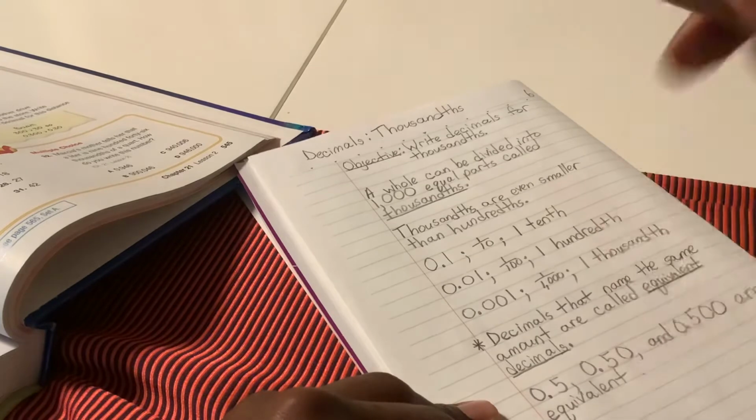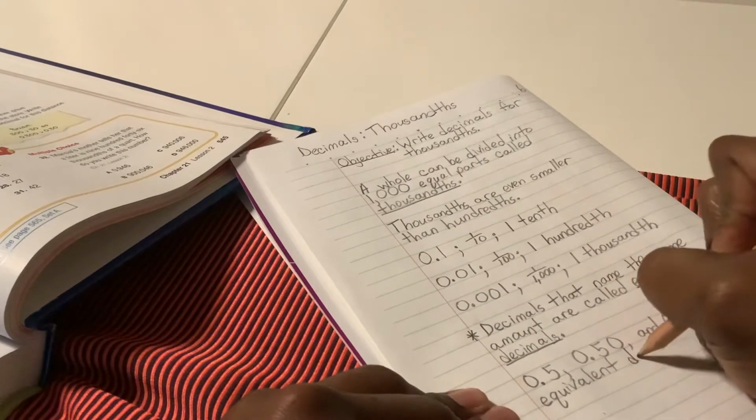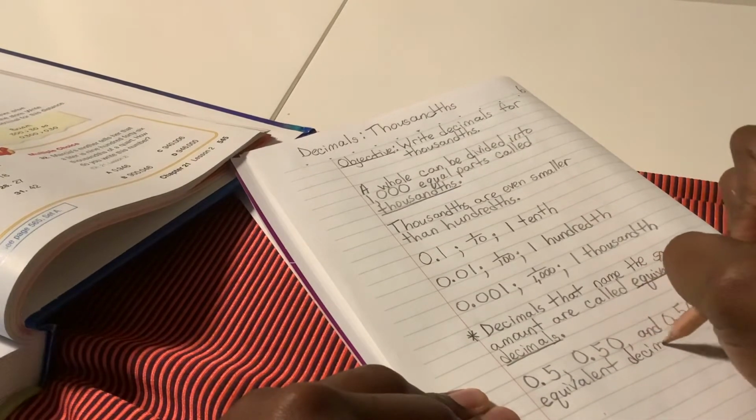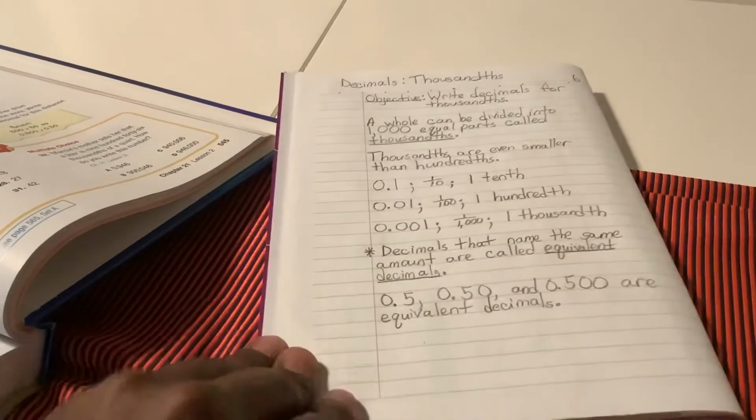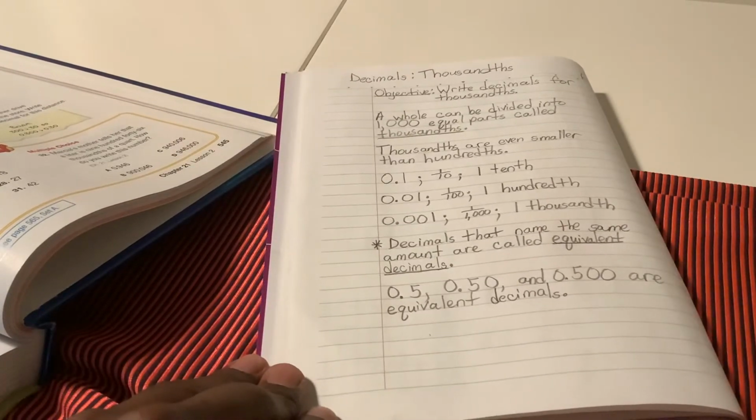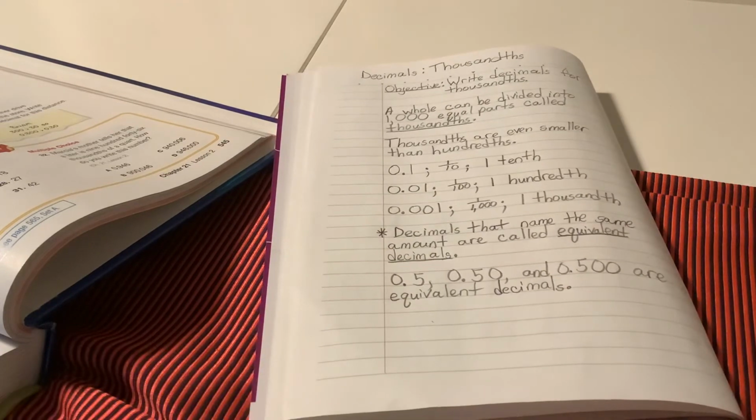I almost wrote fractions. Oops, equivalent decimals. Okay, there we go. Let's look at a few other examples here.